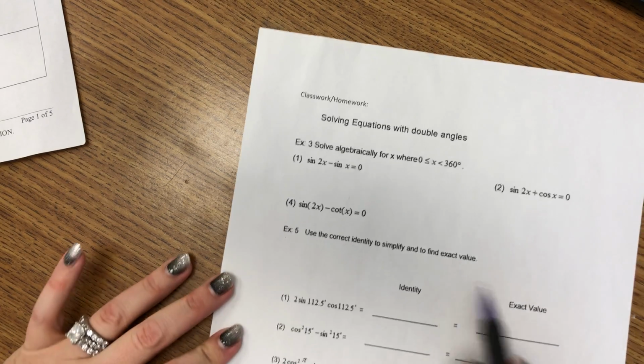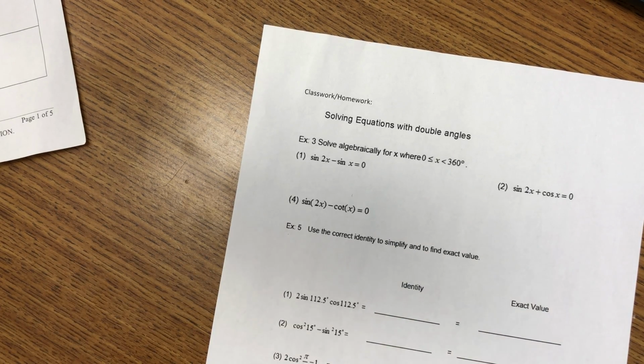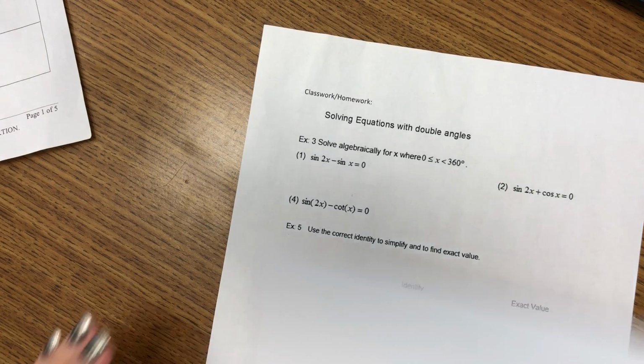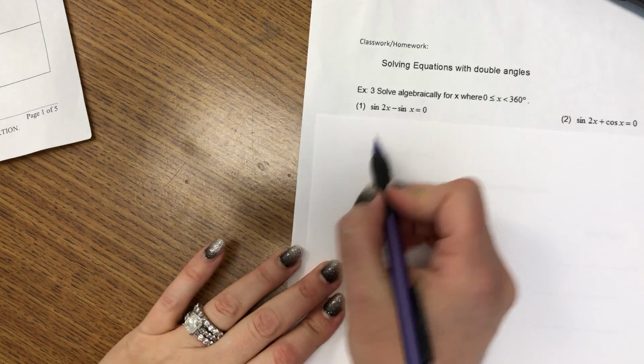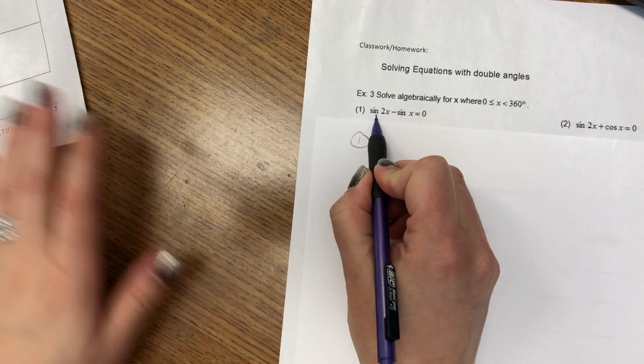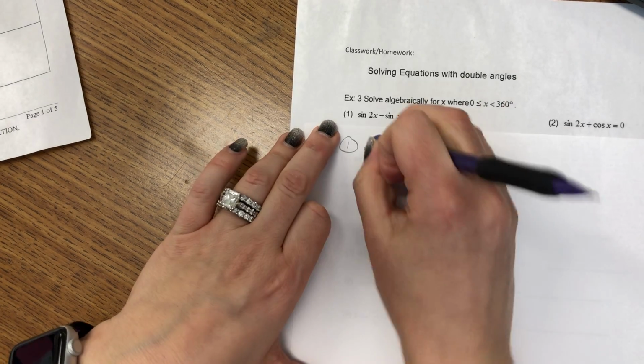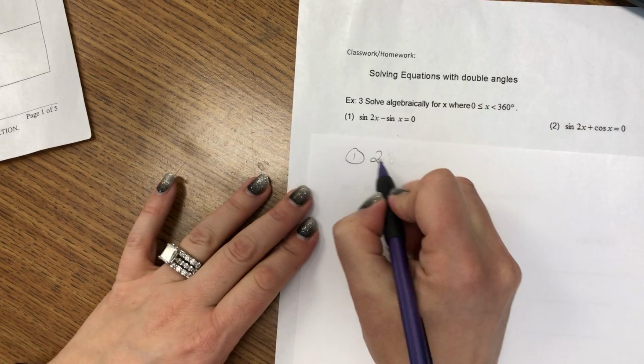All right, on to the homework. Solve. Sine 2x minus sine x. So I'm going to use the identity for sine 2x, which is 2 sine x cosine x.